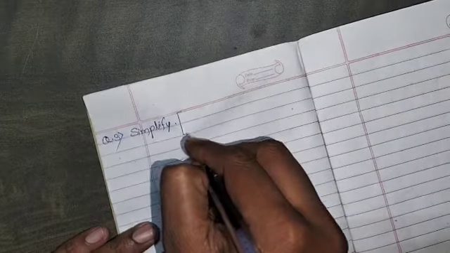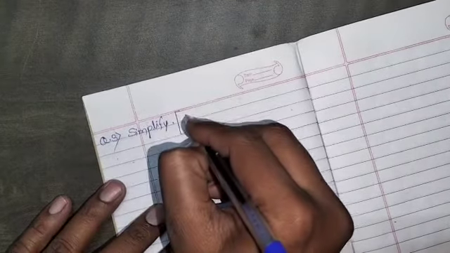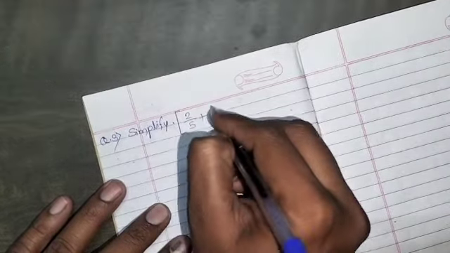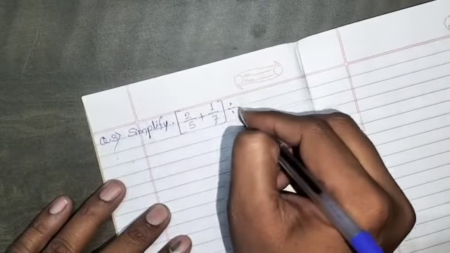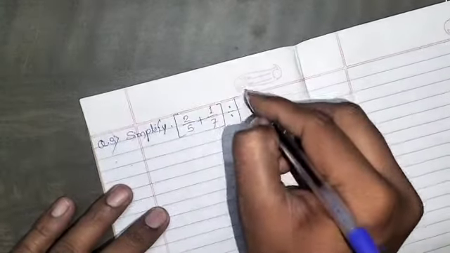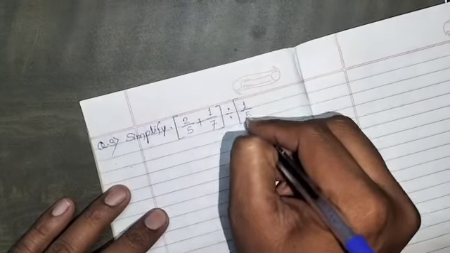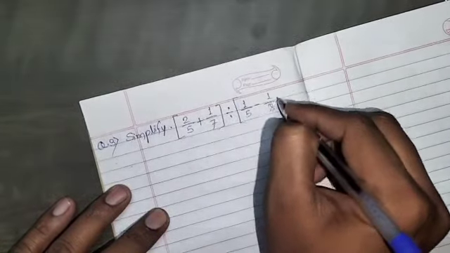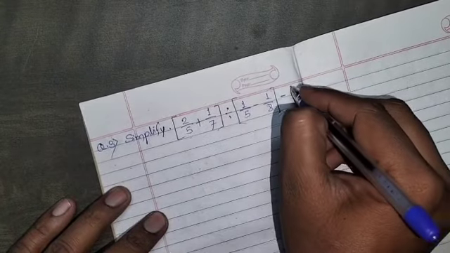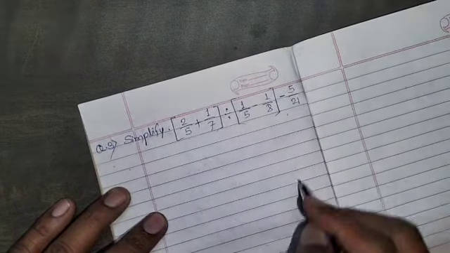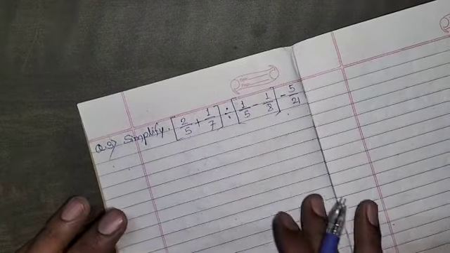Now here square brackets are provided. In the first square bracket, 2 by 5 plus 1 by 7, divided by, in another square bracket, it is given that 1 upon 5 minus 1 upon 8. Again one more quantity is given, that is 5 upon 21. So how to solve this problem?